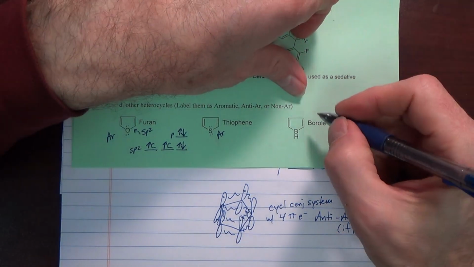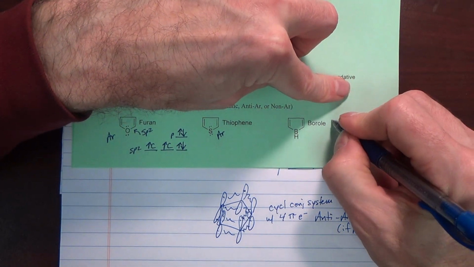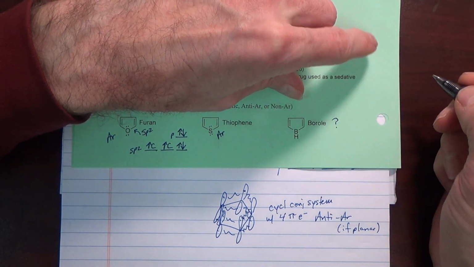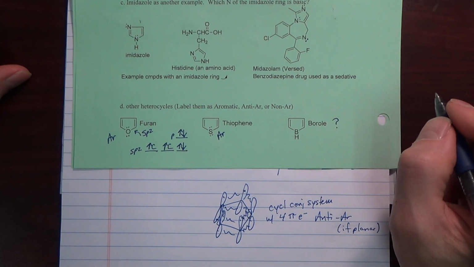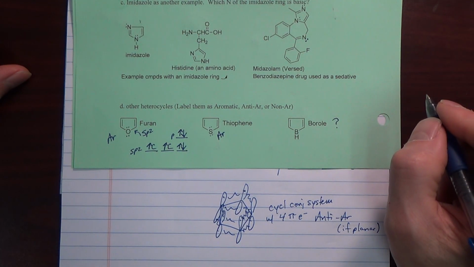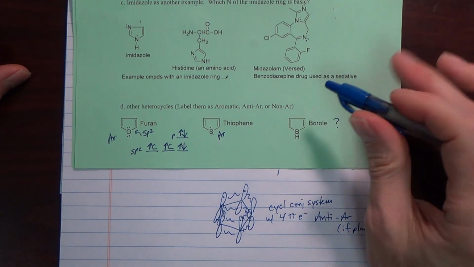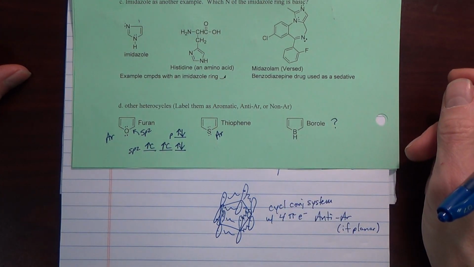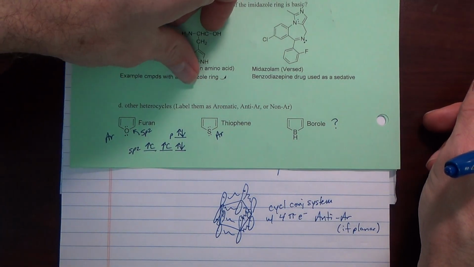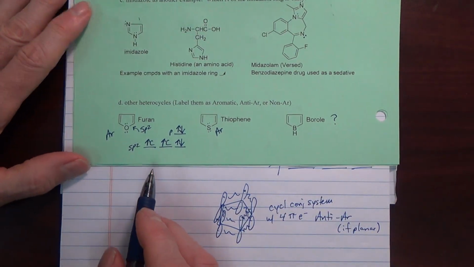And then I also show borole here. Okay, what do we expect for borole? I'll let you think about that one on your own. I have to consider the boron, of course. Do that on your own.